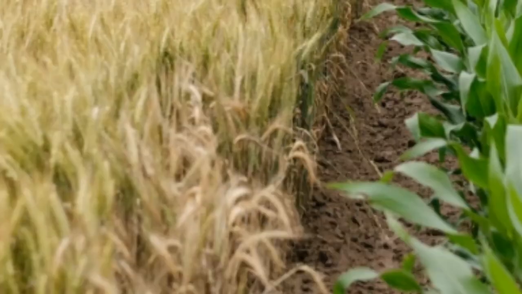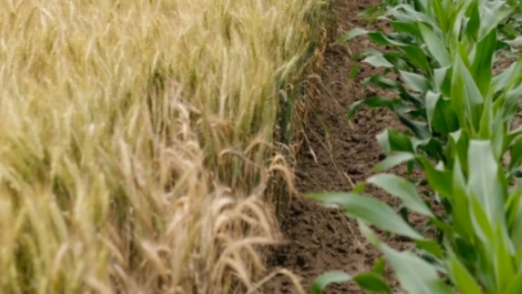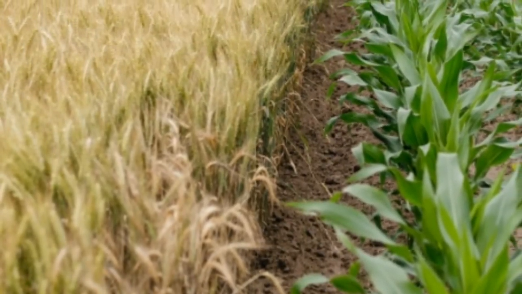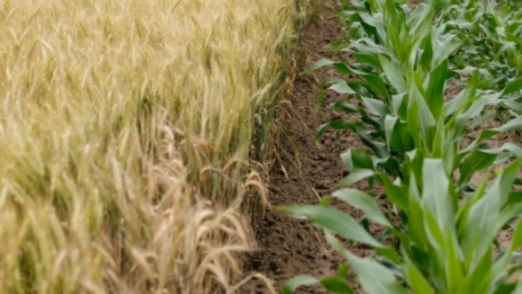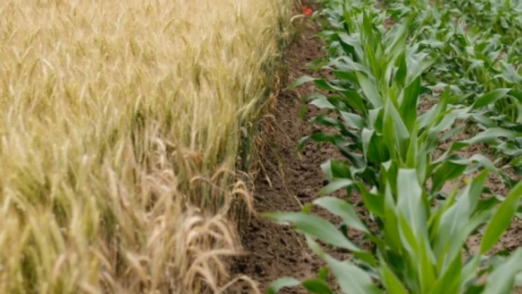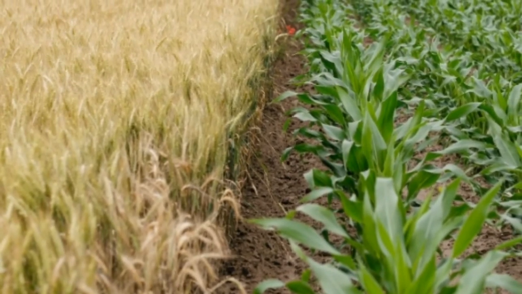Next is mixed farming. In this type of farming, land is used for growing food grain, fodder crops, and rearing animals. It is practiced in Europe, Argentina, New Zealand, South Africa, etc.